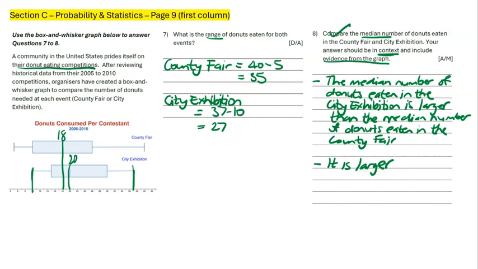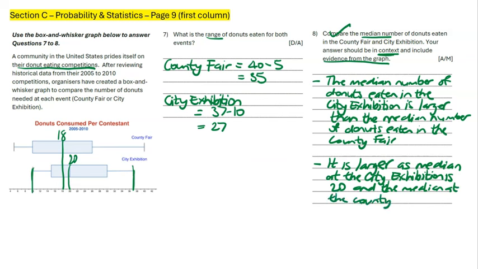So it is larger as the median at the city exhibition is 20 and the median at the county fair is 18, which is 2 larger.